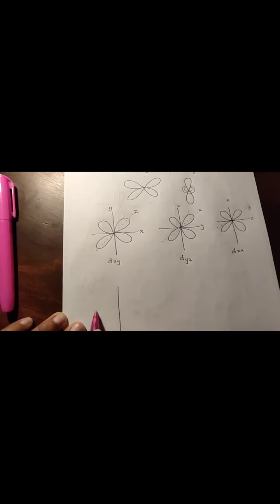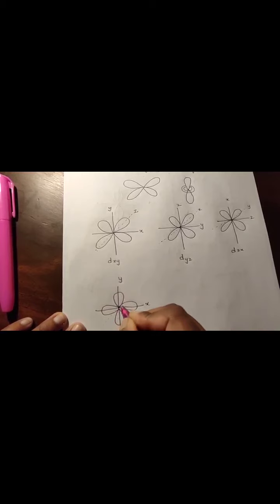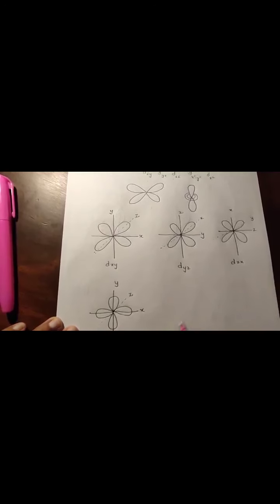For dx square y square, the orbitals will be oriented on x-axis and y-axis, and there will be no electron cloud on z-axis. This is dx square y square.